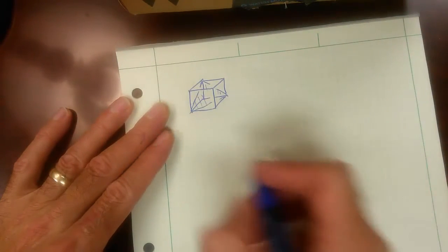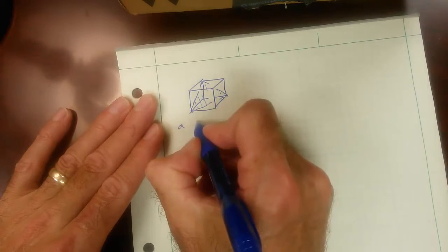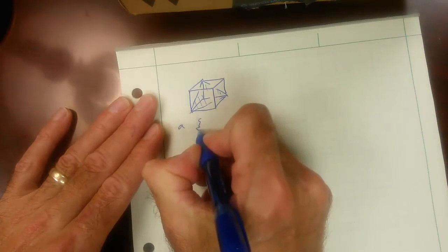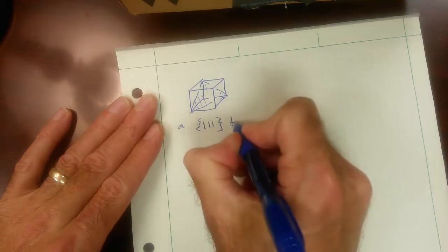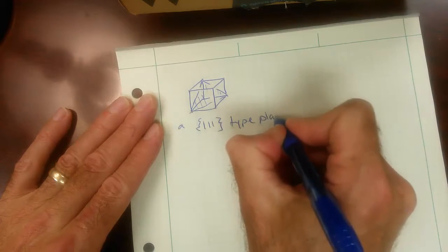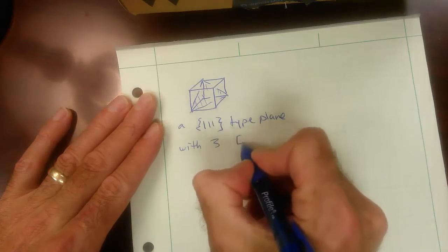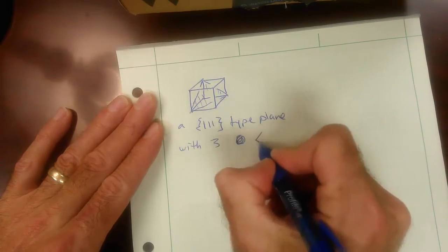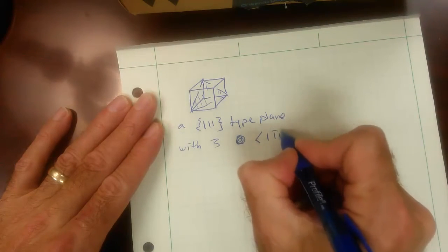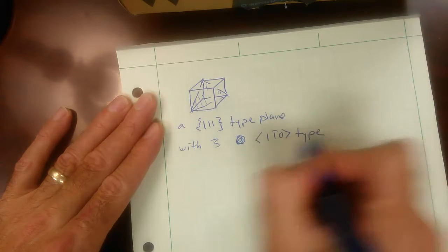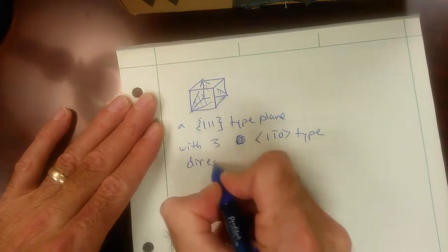That is a 1, 1, 1 type plane. And there are 3 1 bar 0 type directions on that plane.